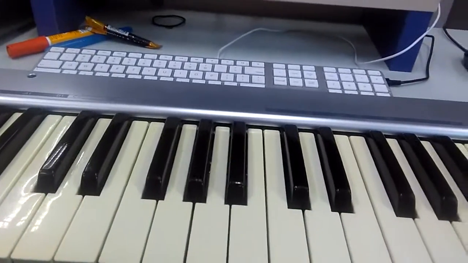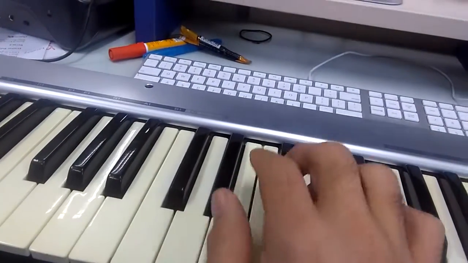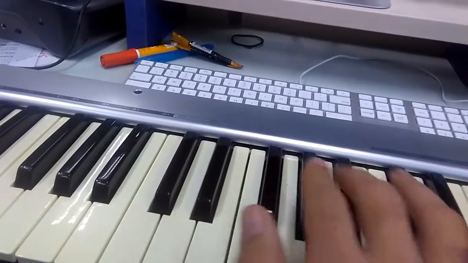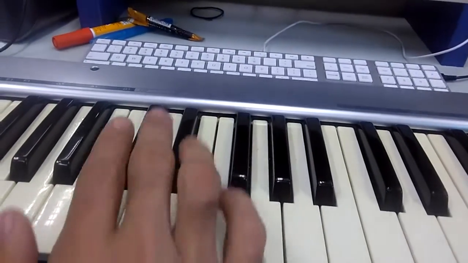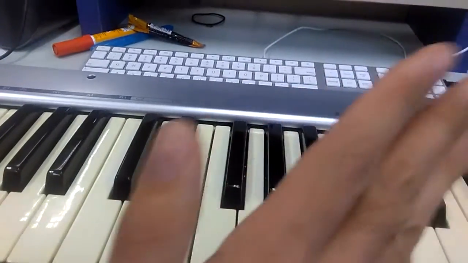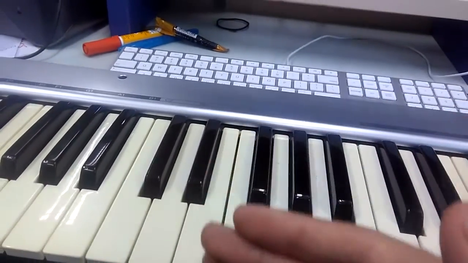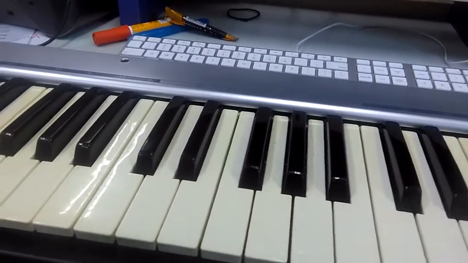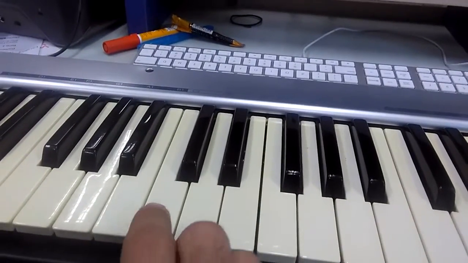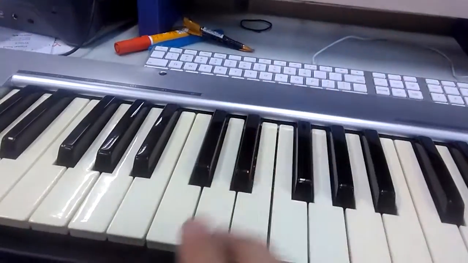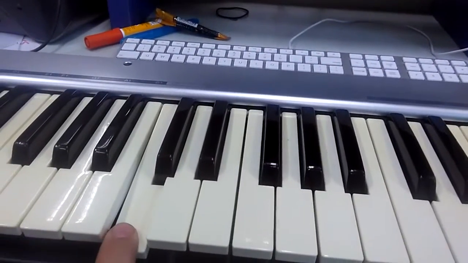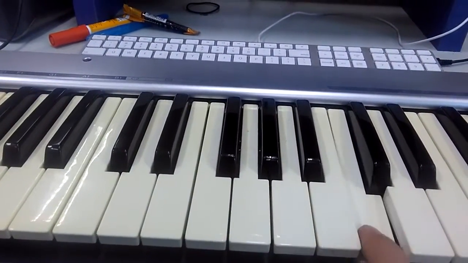These white keys are called naturals. The accidental notes have two names depending on which direction you're going. So sharps, ascending, flats, descending. A chromatic scale is moving up semitone by semitone up to the octave, which is 12 notes. So from here to here.